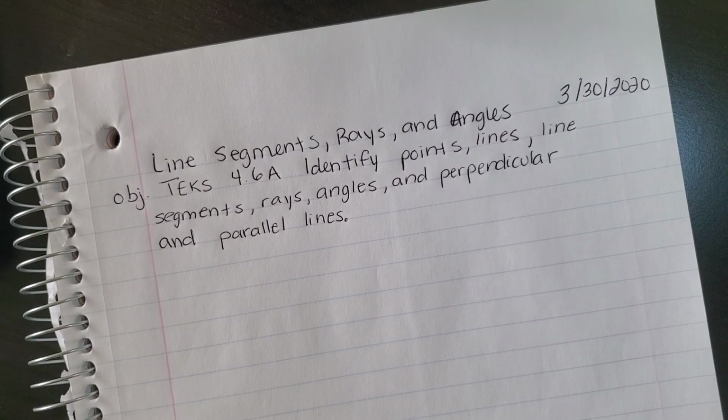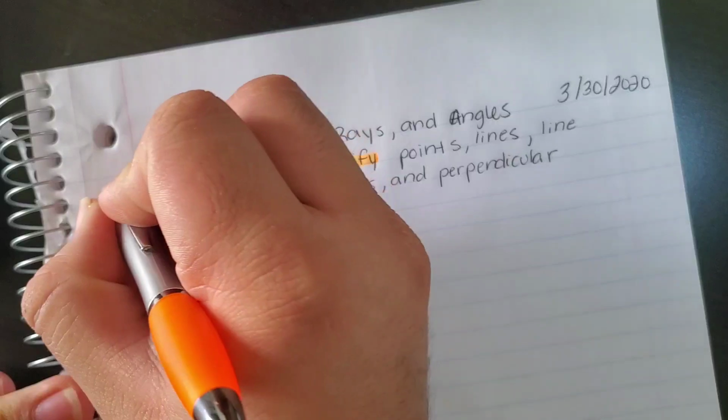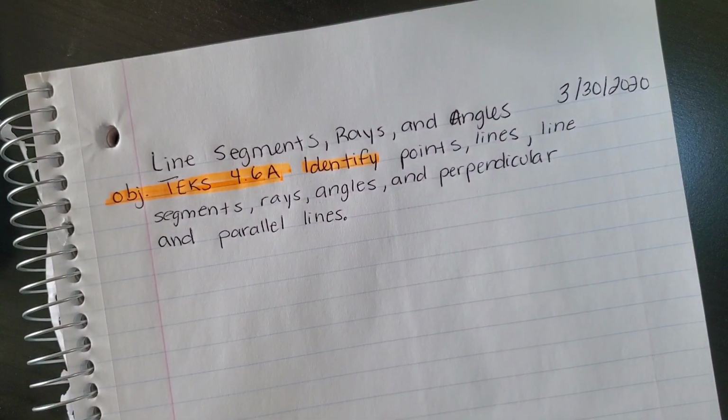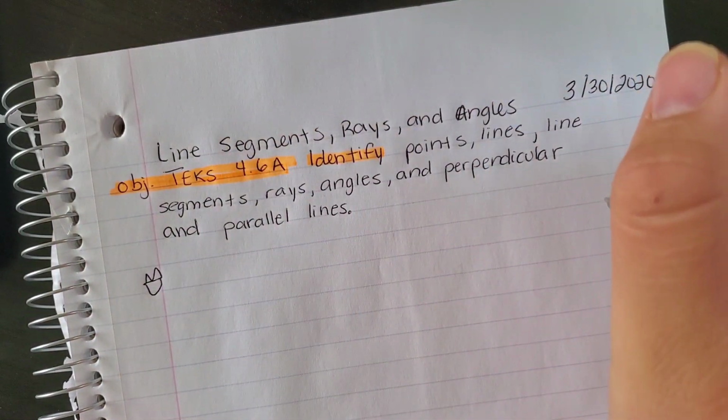So what is my objective trying to tell me, guys? What it's trying to tell me is that we're going to identify, that's our verb, right? We're going to identify, don't forget to highlight our objective. We're going to identify the different names of how the lines and everything else look in a geometric figure or in geometric terms. With that, we're going to quickly jump into our language of the discipline for today.